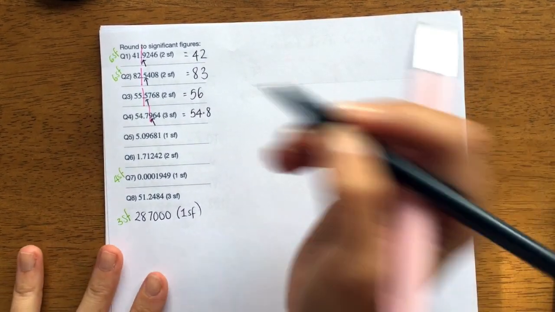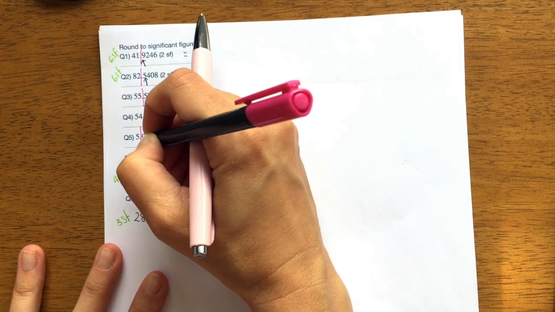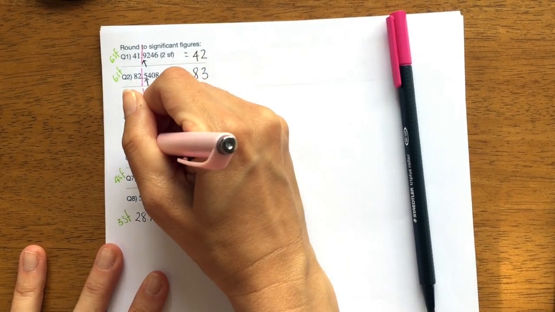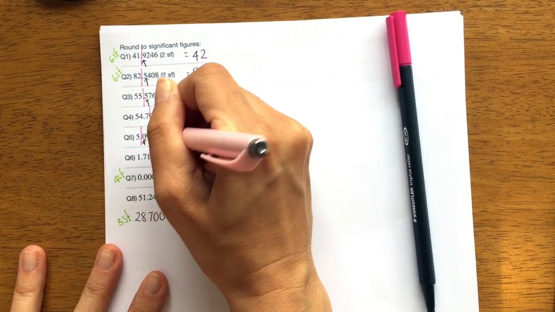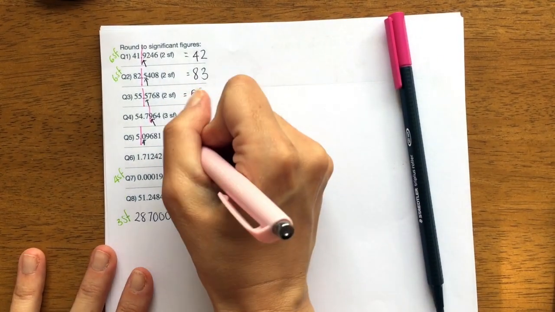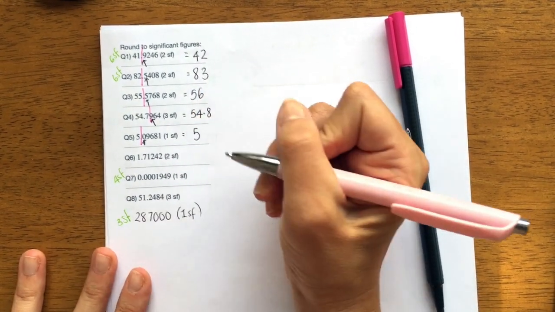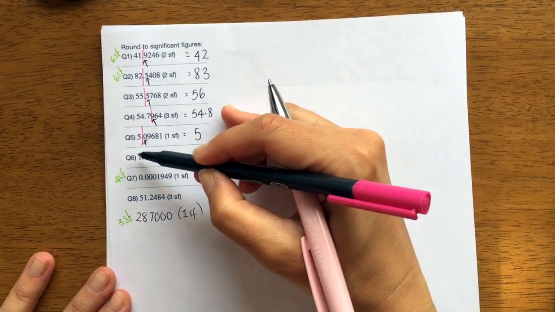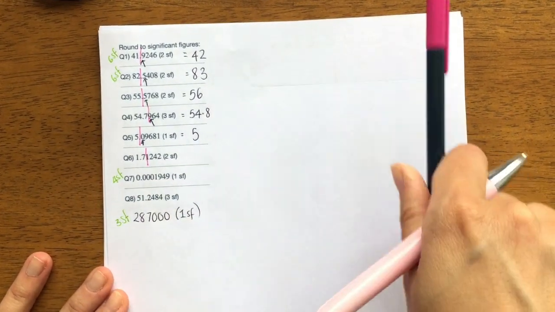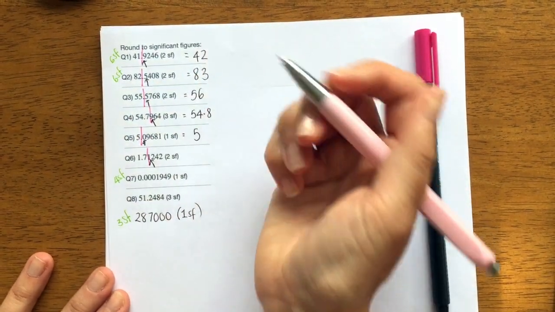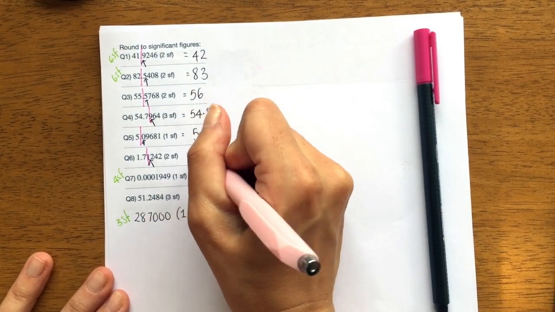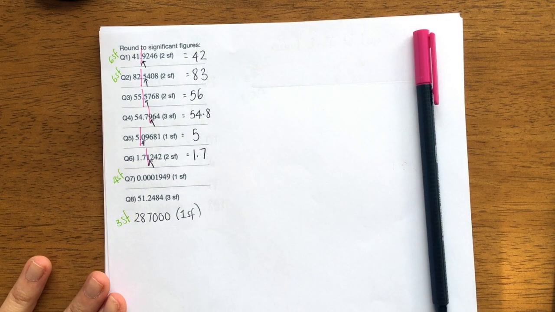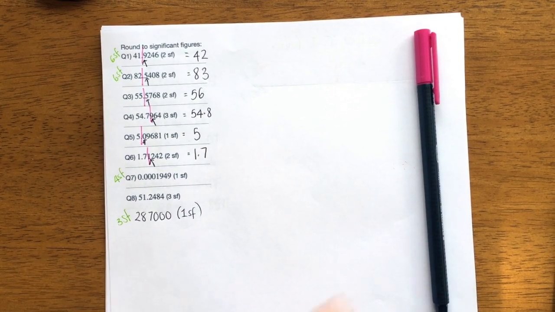The next one, 1 significant figure, so it's just only 1. I'm looking at the 0. Remember, we don't look at any of the digits after it. So the 0 is not going to have any effect, so the answer is just going to be 5. The next one, 2 significant figures, 1, 2. There's my cutoff line. So this time I'm looking at a 1, not going to have an effect. So it's 1.7.